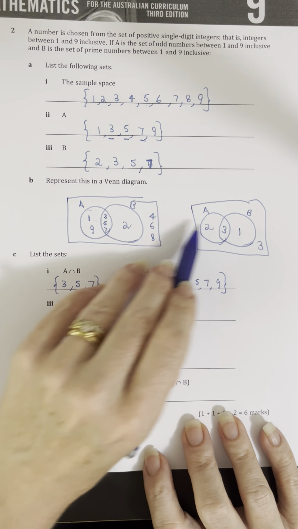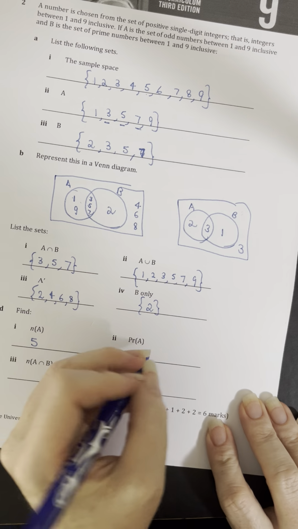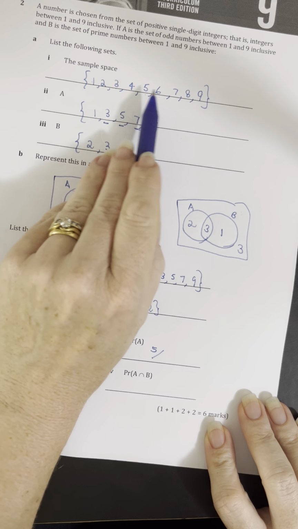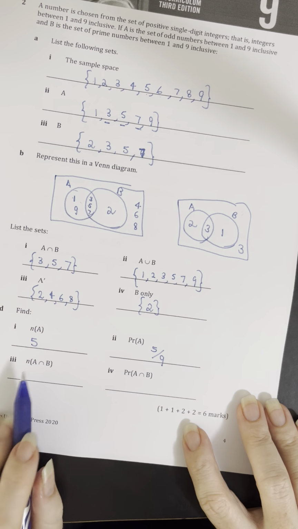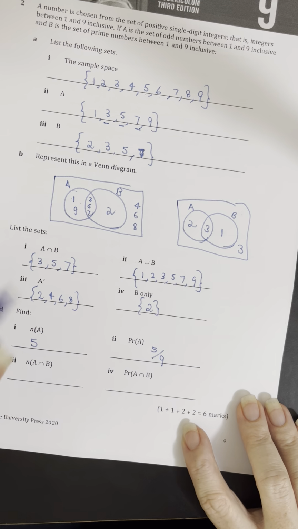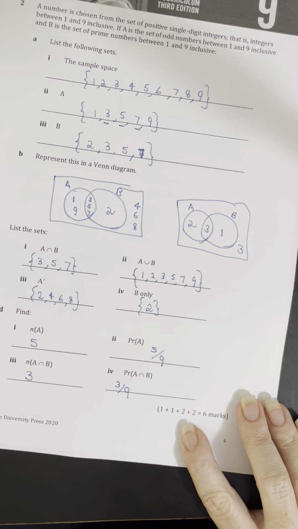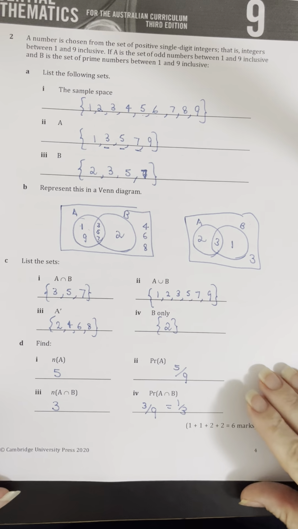Then we want the number in A. So we have 5 inside the A circle, 1, 2, 3, 4, 5, or 2 plus 3. The probability of A is then going to be 5 out of, and we've got 1, 2, 3, 4, 5, 6, 7, 8, 9 elements, so 5 out of 9. The number in A and B, there are 3 in there, so the probability is 3/9 of having A intersection B, or A and B, which we would simplify to 1/3.